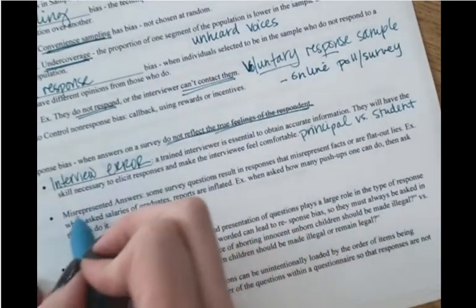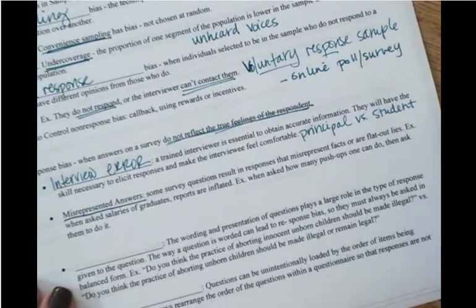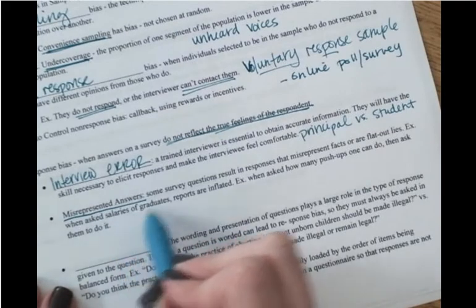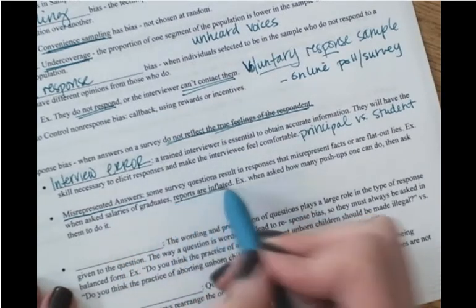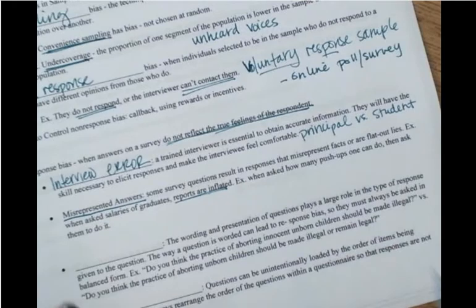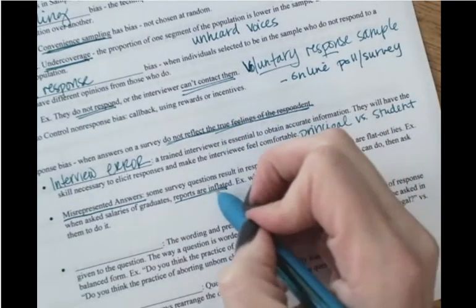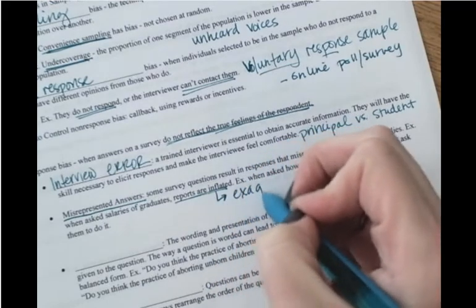Okay, the next is misrepresented answers. Some survey questions result in responses that misrepresent facts or flat out lies. For example, when asked salaries of graduates, reports are inflated. People want to look good, so they're going to inflate their answers. Another example, when asked how many push-ups you can do, some people might exaggerate. I know it's hard to believe, but it could happen. So this is your idea of exaggeration.